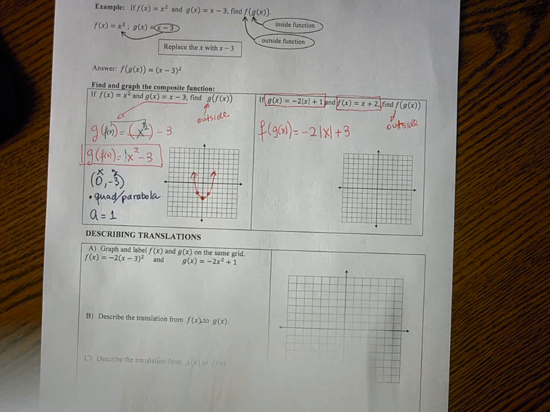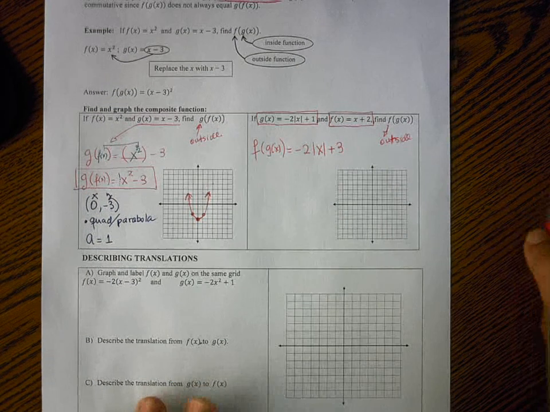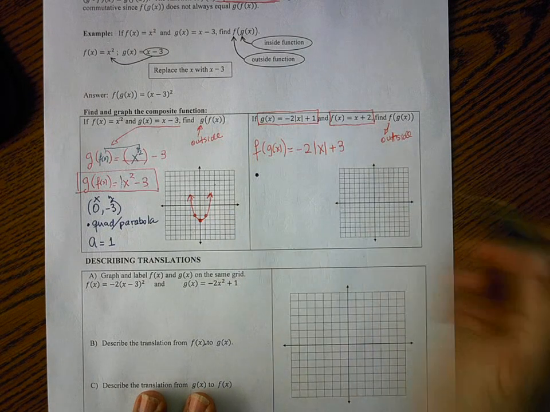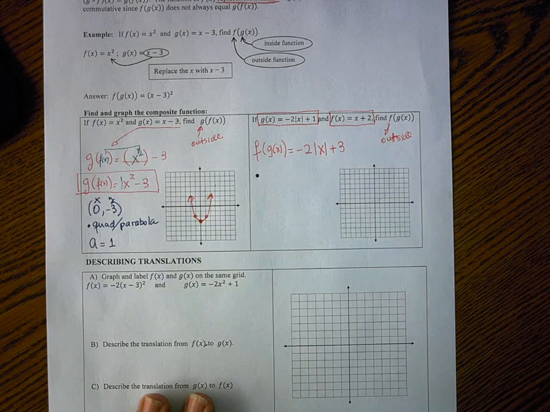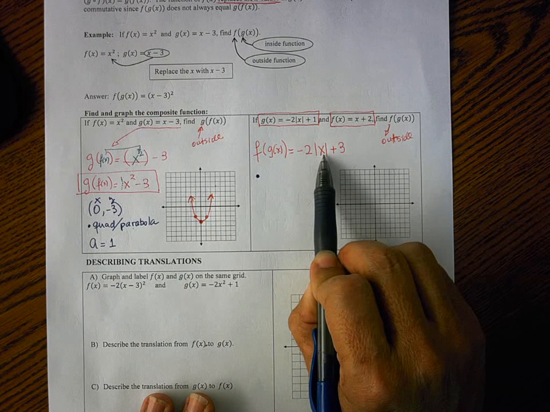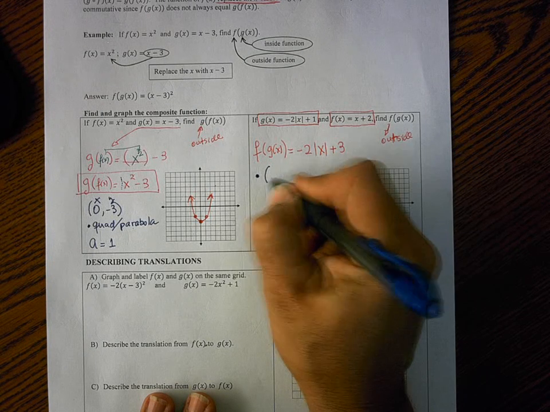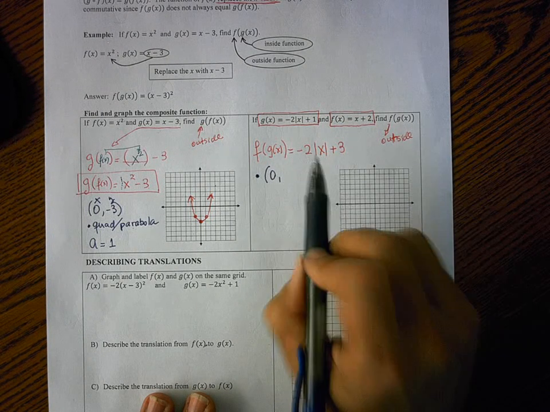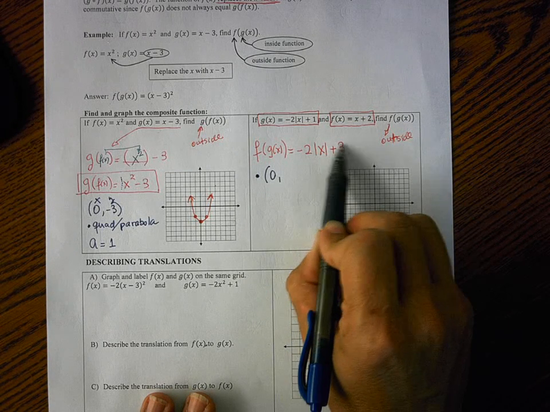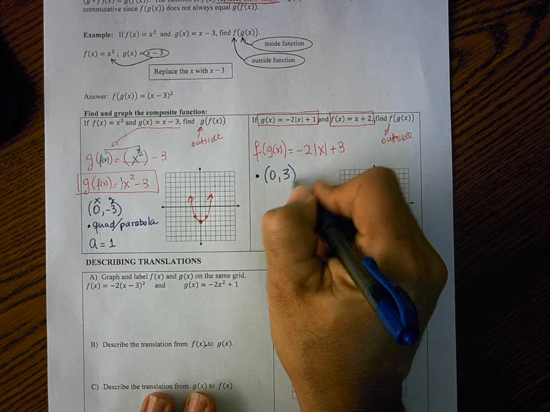So now that we have that, we can go ahead and decide our starting point. Let's take a look, what translation am I doing to the x value? Am I moving the function left or right? Nope, no left, no right. So to show that in numerical value, we put a 0. I'm not moving the function left nor right. But this plus 3 tells me that I'm moving the function up 3 units.